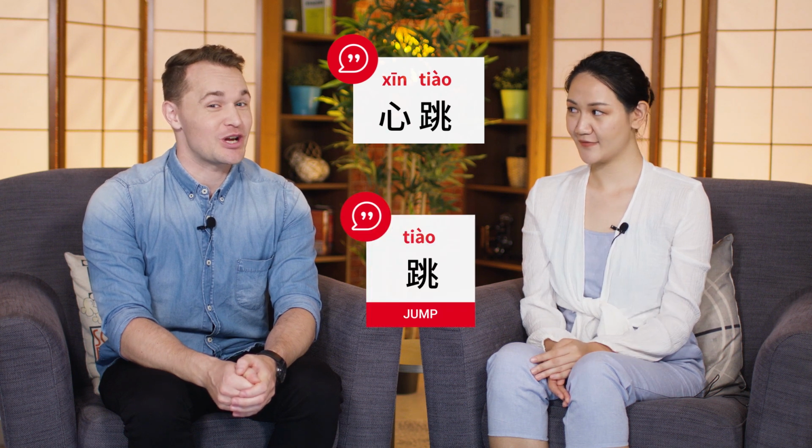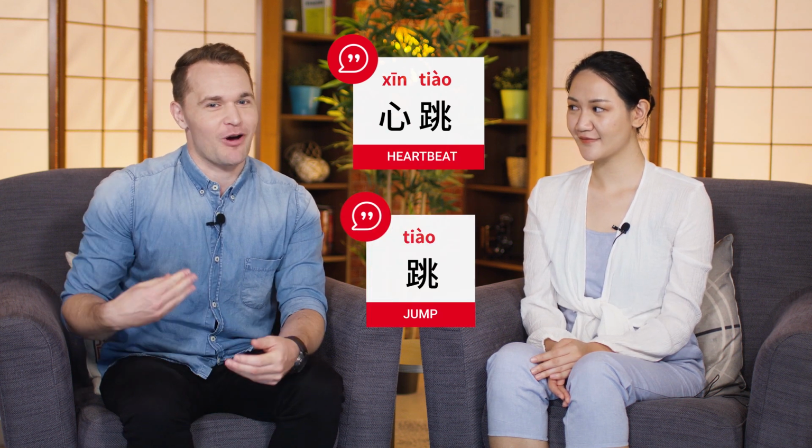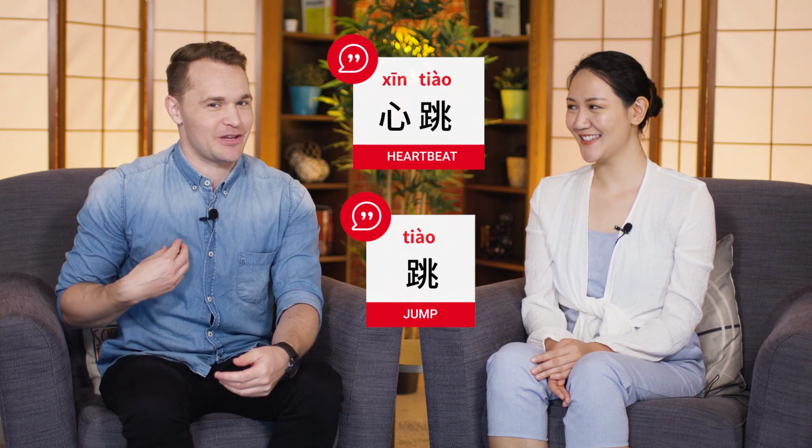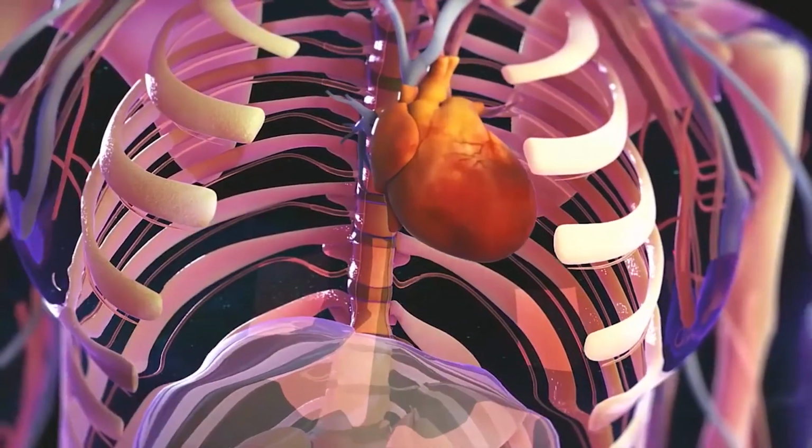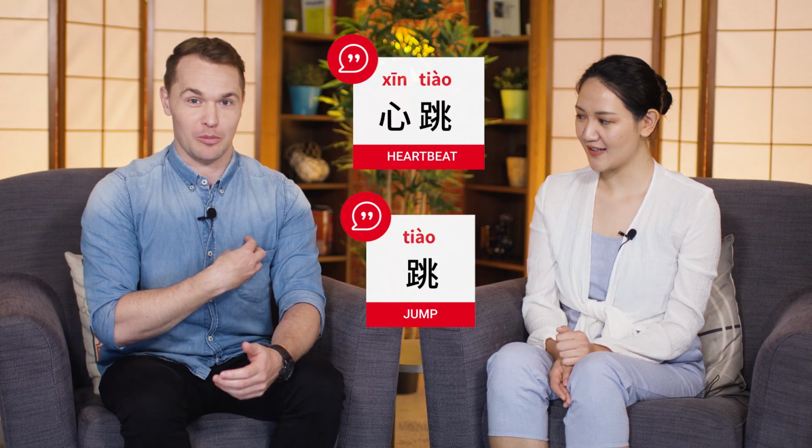And we've also got 心跳. 跳 is to jump. So 心跳 means your heartbeat, because your heart is jumping. Your heart boom, boom, boom, boom. It should be here, right? Yeah.